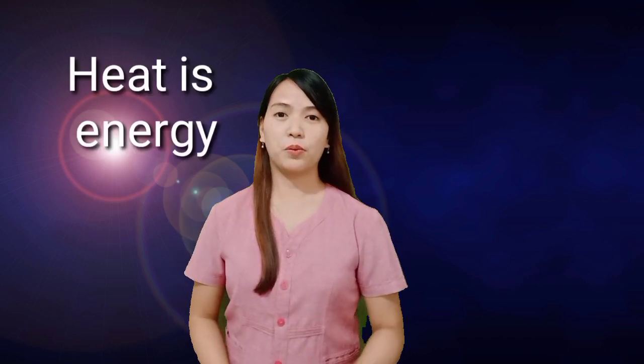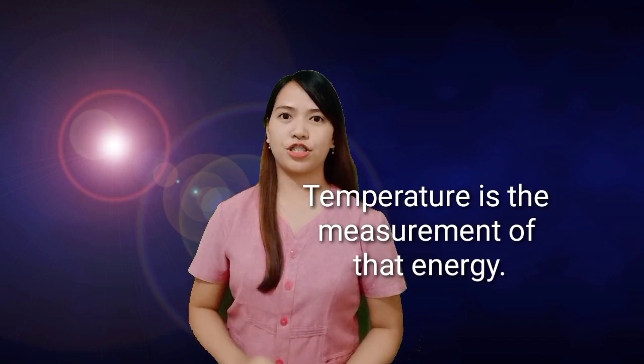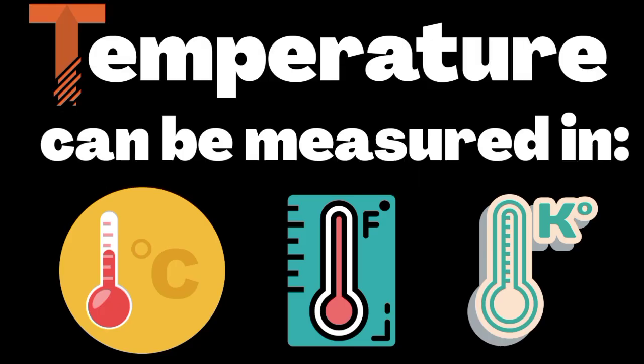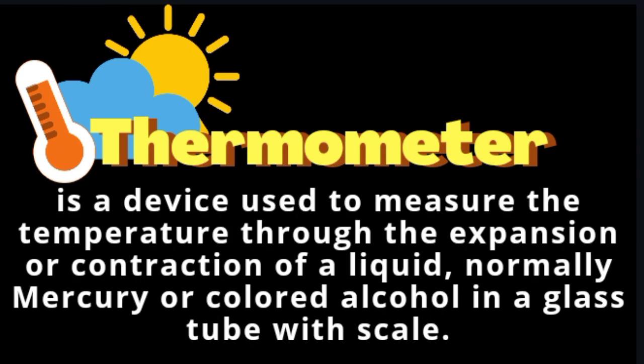In short, heat is energy, while temperature is the measurement of that energy. Temperature can be measured in degrees Celsius, Fahrenheit, and Kelvin. A thermometer is a device used to measure the temperature through the expansion or contraction of a liquid, normally mercury or colored alcohol, in a glass tube with a scale.